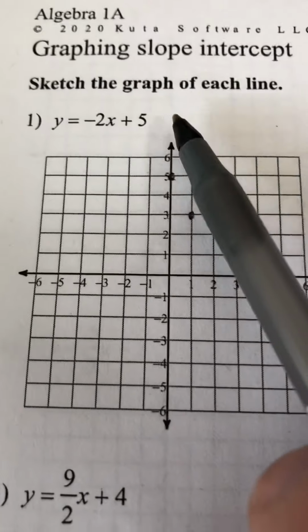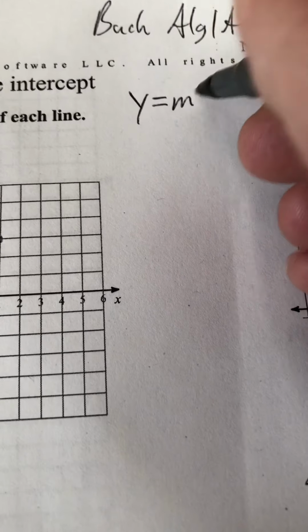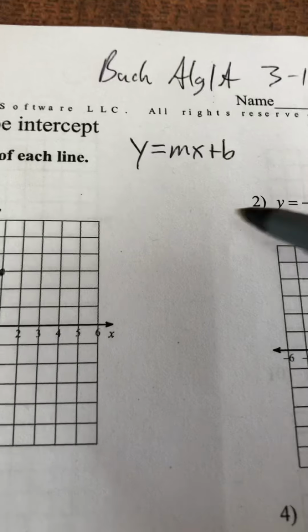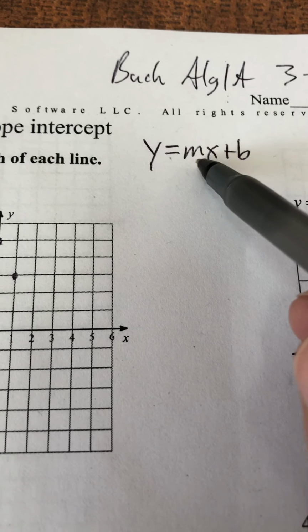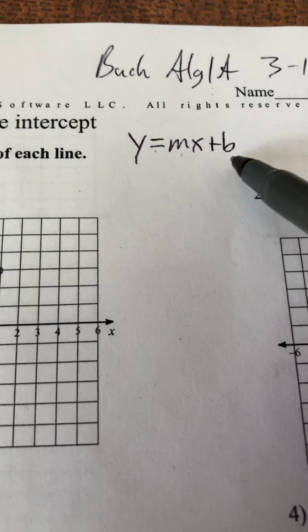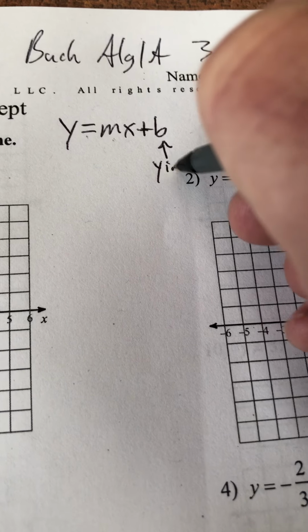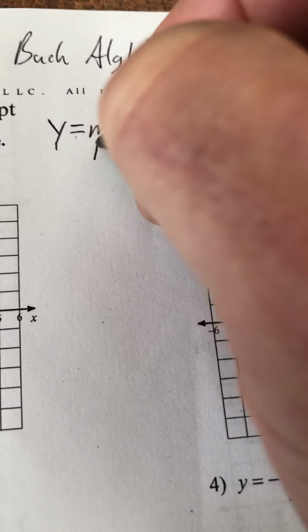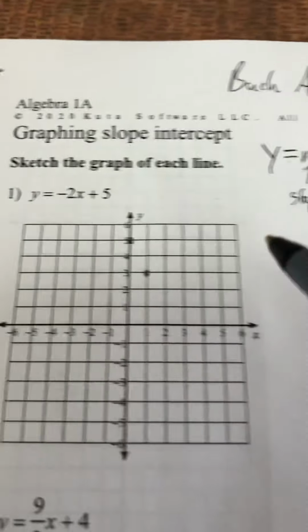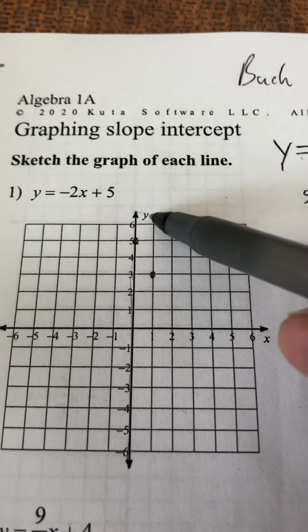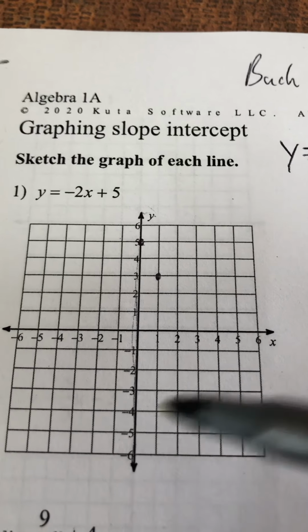So here we go. Remember, slope-intercept form is y equals mx plus b, right? We have y by itself on one side, and then we have the x immediately following the equal sign, and then this plus whatever. This b represents your y-intercept, and your m represents what's called your slope. The y-intercept is where it crosses the y-axis. See this little y there? That's telling you that's the y-axis. The y-axis is vertical always.